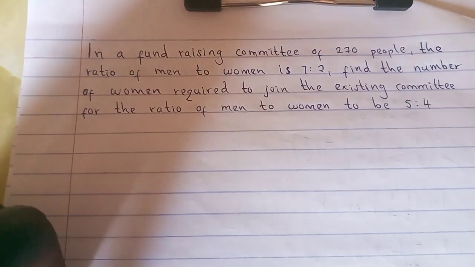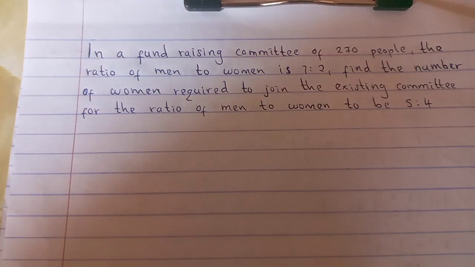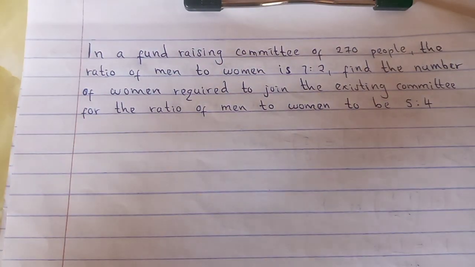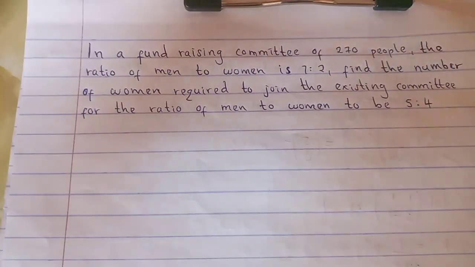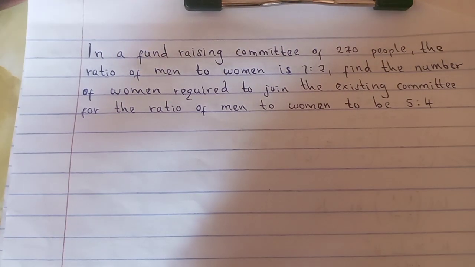This is the question. In a fundraising committee of 270 people, the ratio of men to women is 7:2. Find the number of women required to join the existing committee for the ratio of men to women to be 5:4. These are very common questions which students usually miss. Let us look at how it should be done.